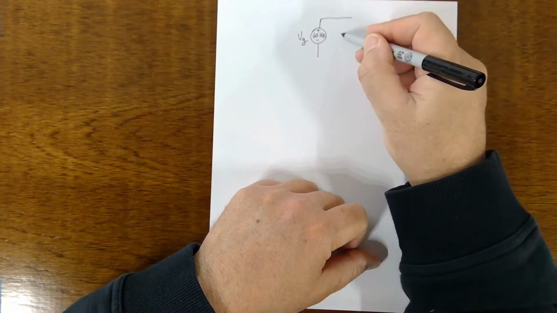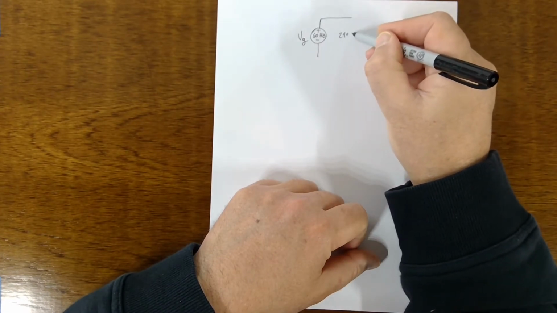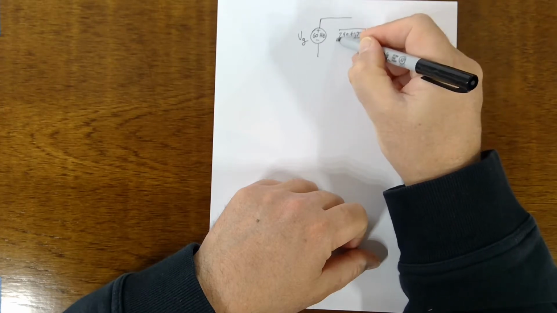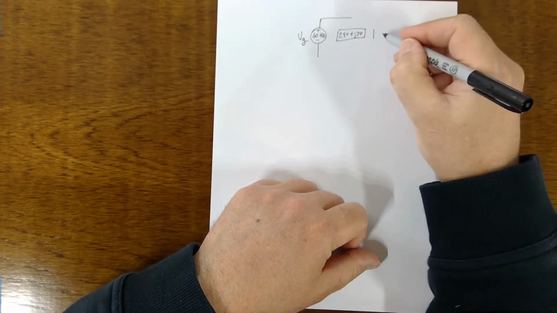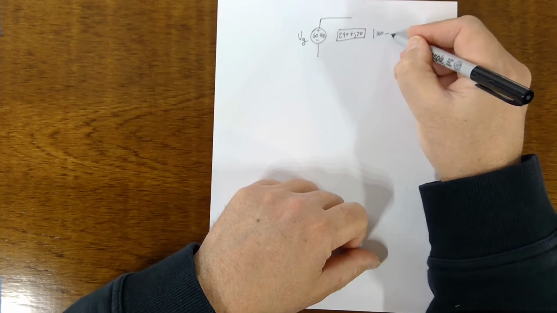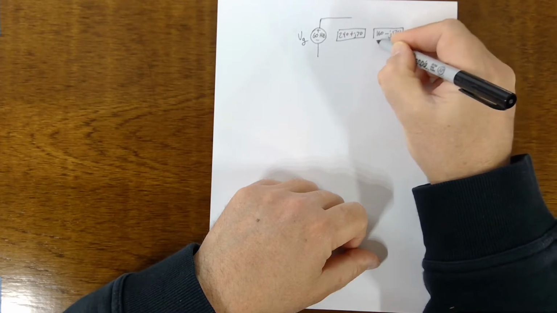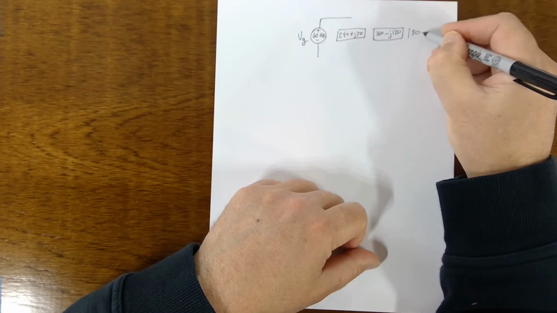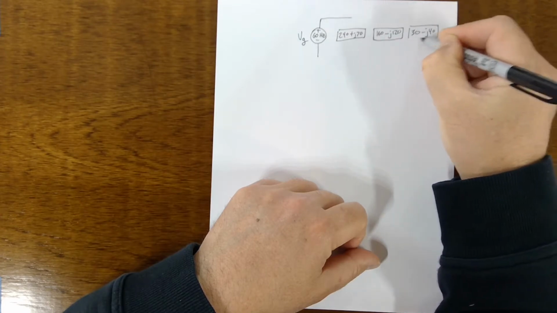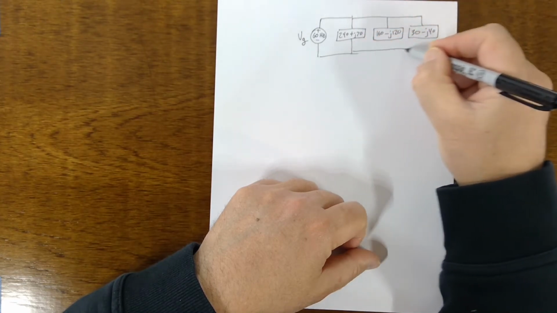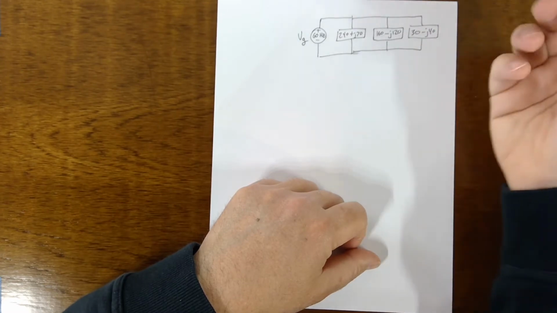But anyway, they've given you these three impedance loads in parallel, right? Which is the way these guys are hooked up. So there's these three loads and they're hooked up in parallel to this voltage source. So that's typical.